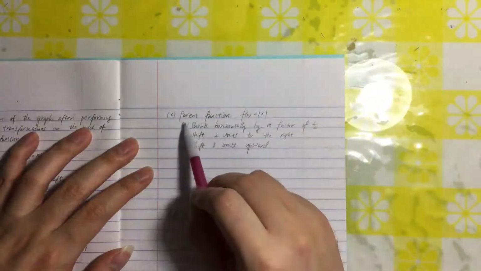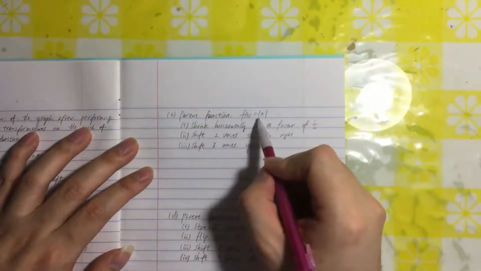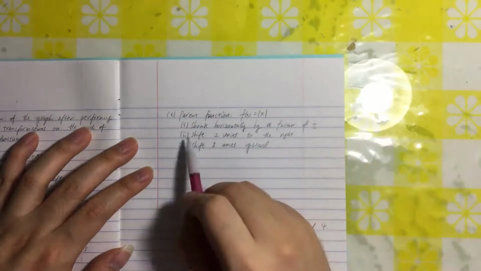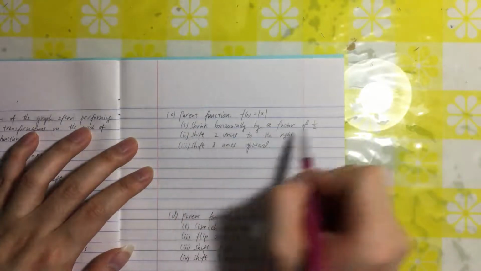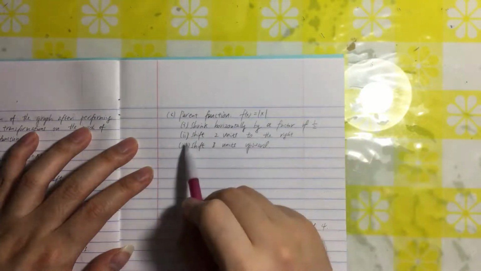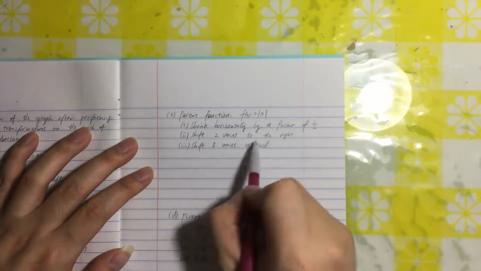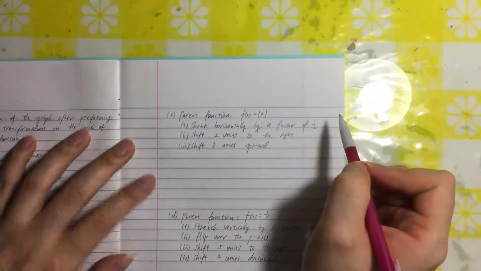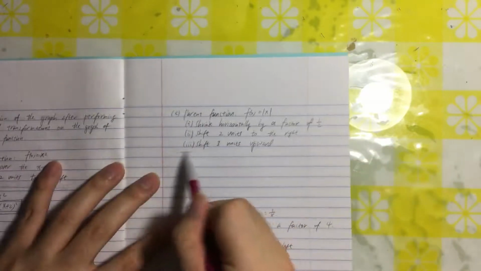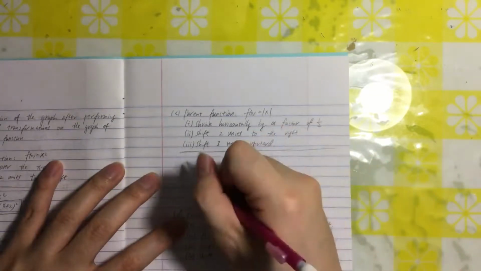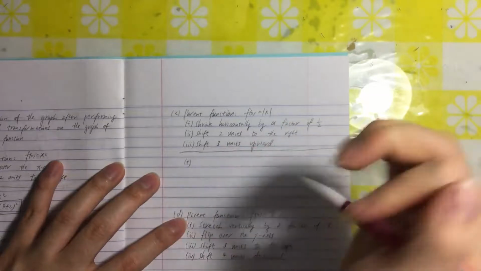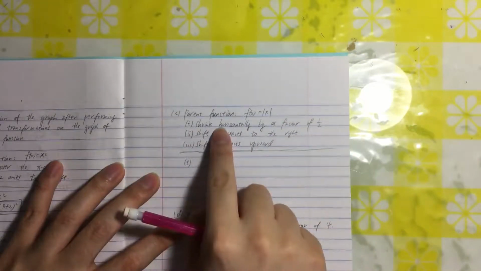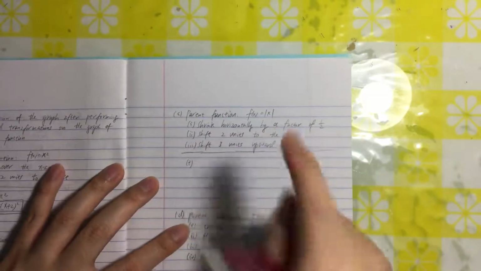Next, the parent function is f of x equal to absolute value of x. First of all, shrink the graph horizontally by a factor of half. Next, shift the graph 2 units to the right. Then shift the graph 3 units upward. Let's perform these operations. First of all, shrink the graph horizontally by a factor of 1/2.